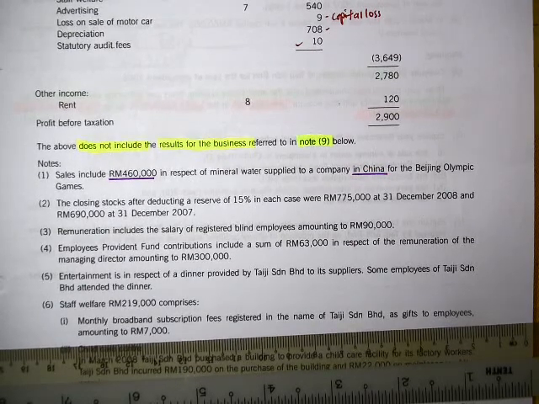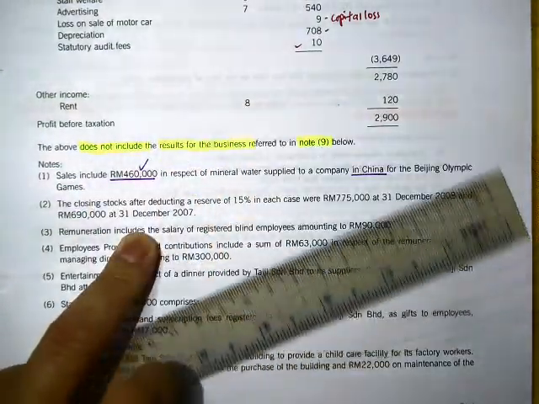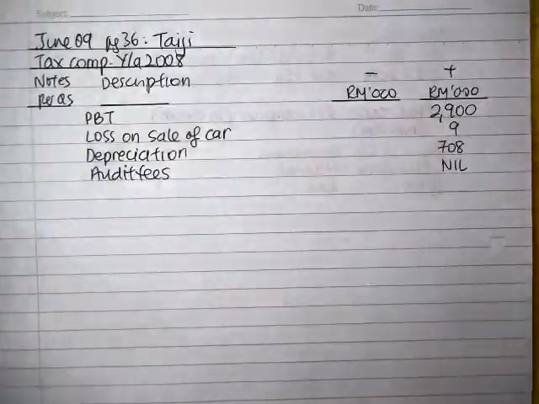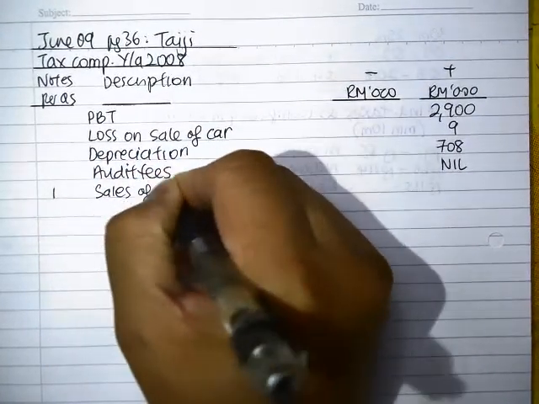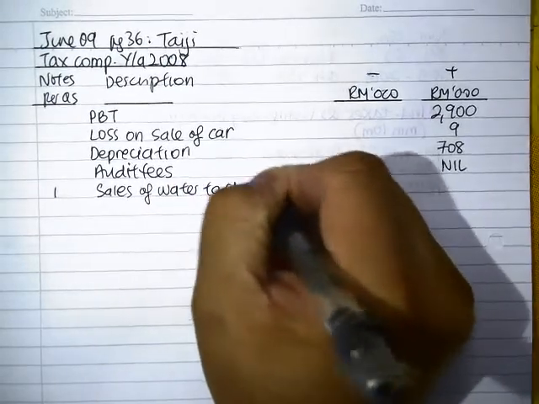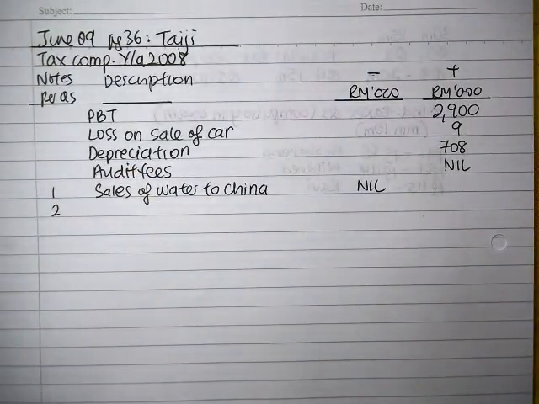The reason why we need to tax this is because the law says that any products that you produce, assemble, grow, harvest or mine in Malaysia, the moment you sell them outside Malaysia, are all deemed to be Malaysia derived. It's in the law. We discussed that before when we did business income. That's why this is taxable in Malaysia, because you produce them in Malaysia. Follow? So note 1: the sales of water to China.